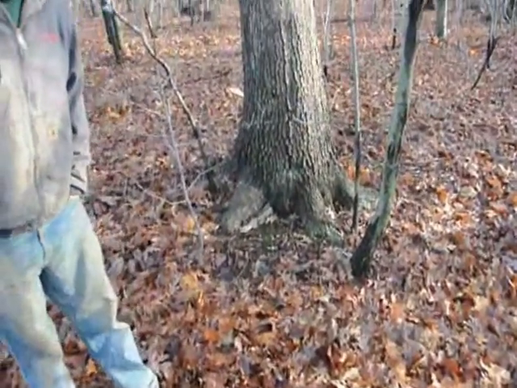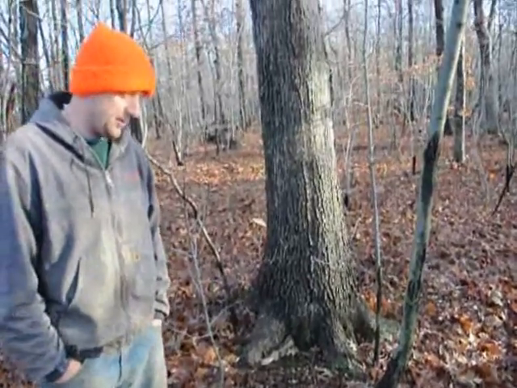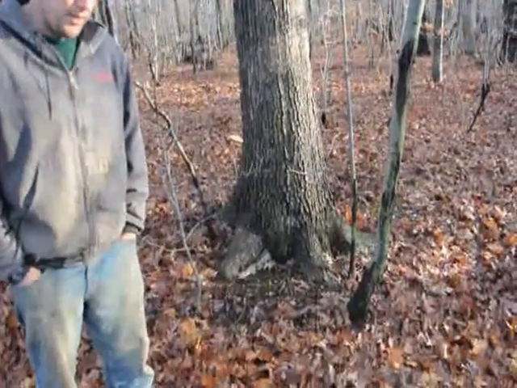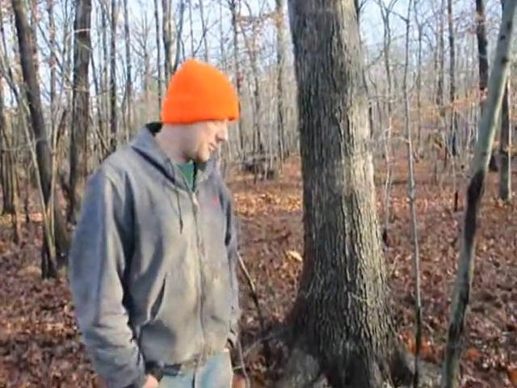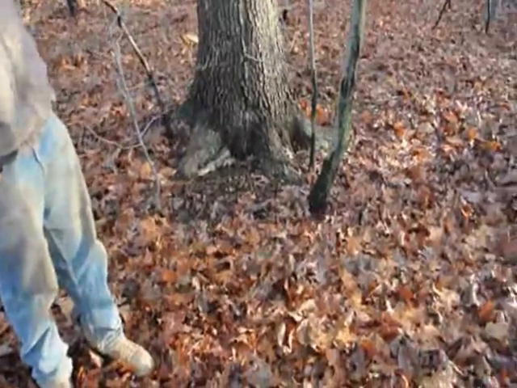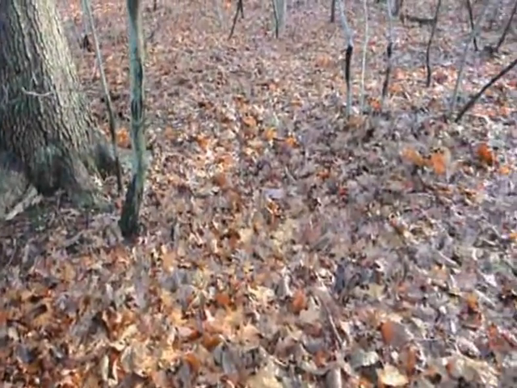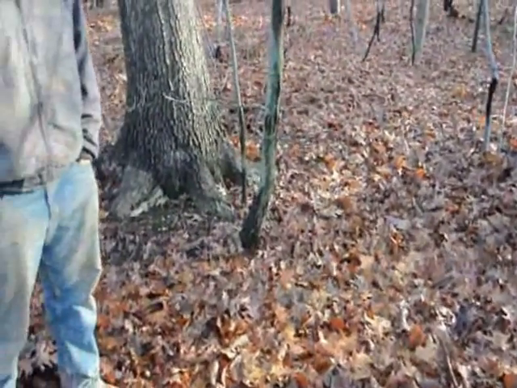We're actually in December right now, and you can see that there's lots of leaves on the ground, and the leaves are the tree's mulch. When the leaves fall off the tree in the fall, they fall to the ground and they cover the ground. You can see that there's very few spots here where you can see open ground. And these leaves are the mulch.